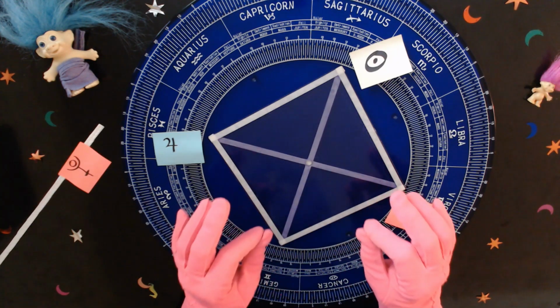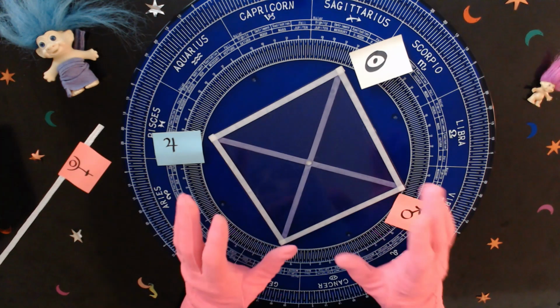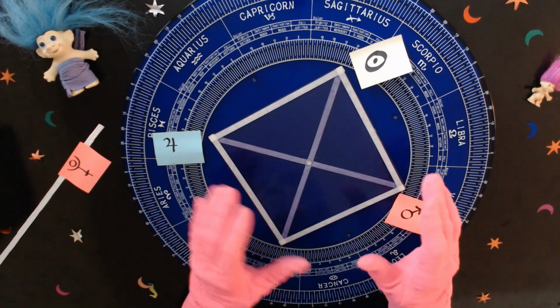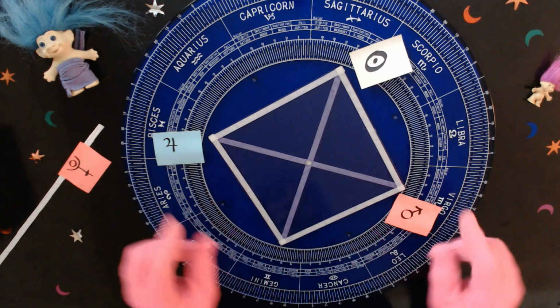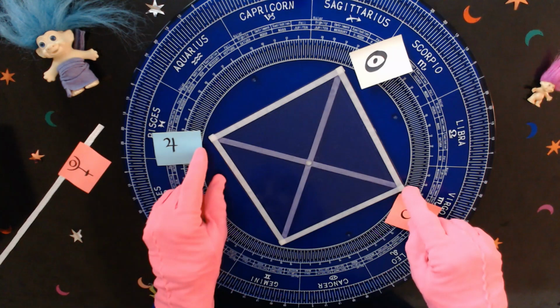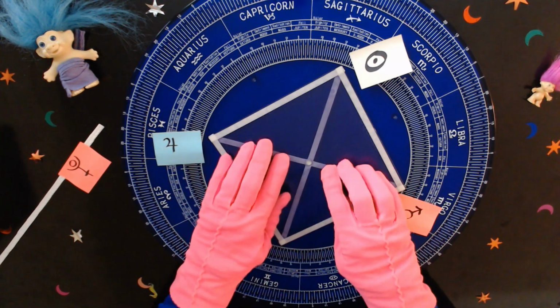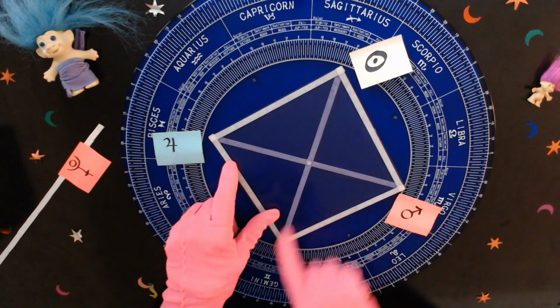With fixed squares, you're looking at people who are having troubles with addictions and things like that. With mutable squares, people can play with that struggle a little bit better. But if you've got 3 planets that are all squaring each other like this, then you've got the T-square. Can you see that there's the T and then the square?